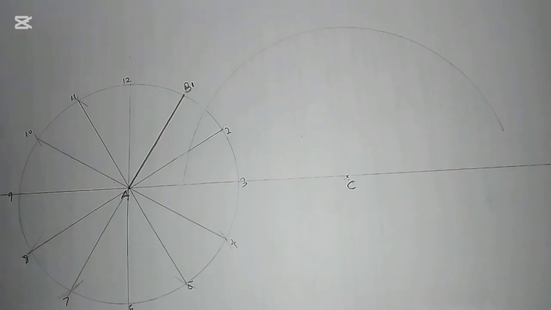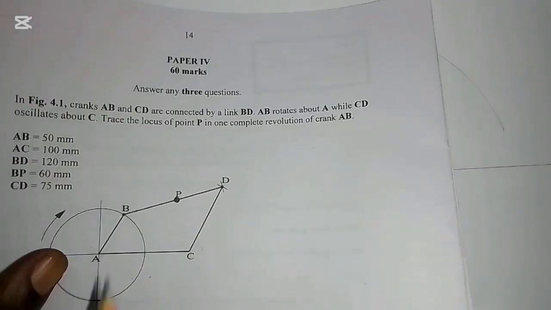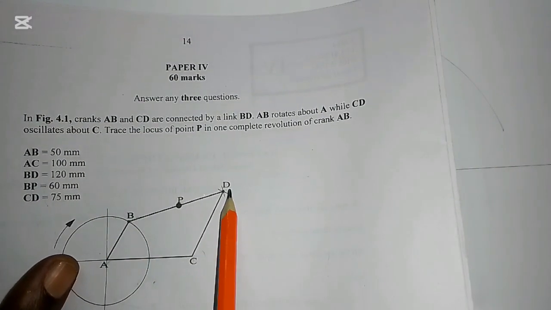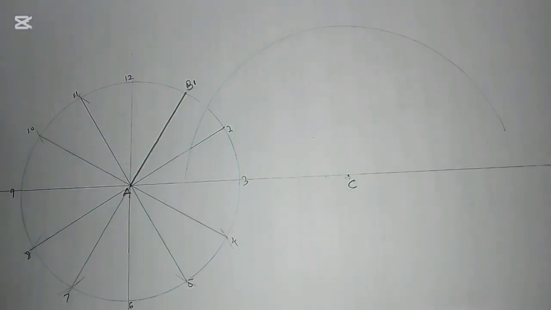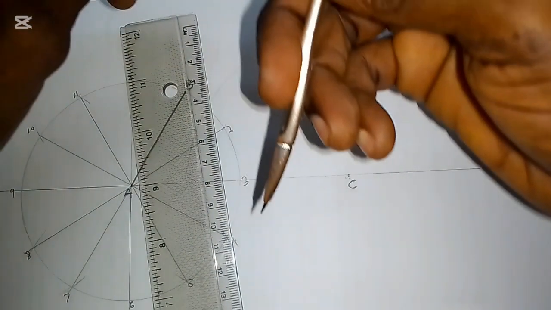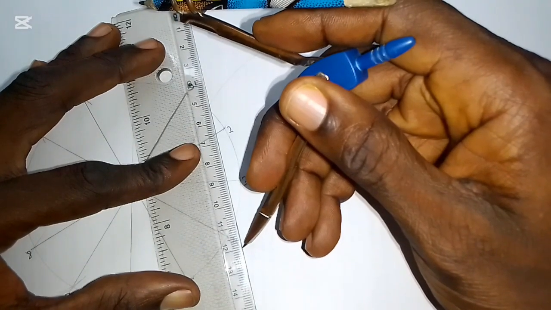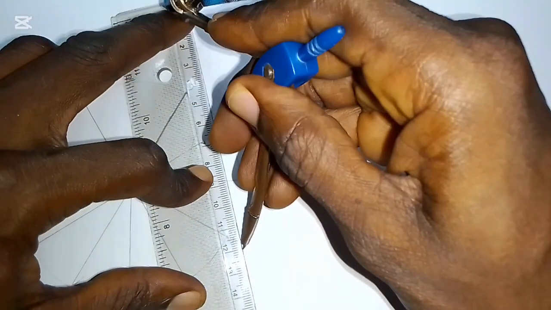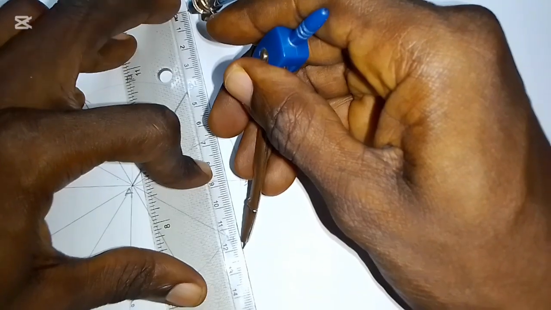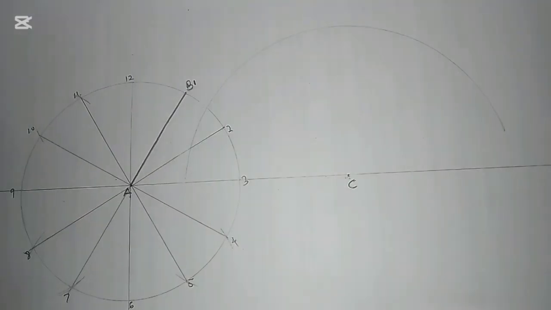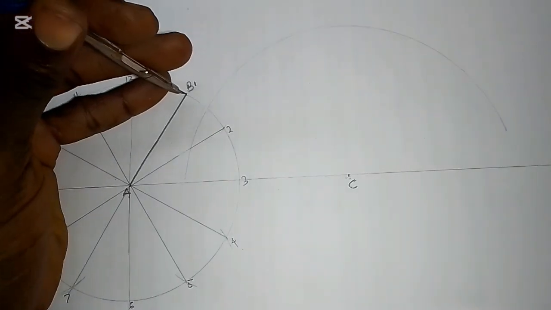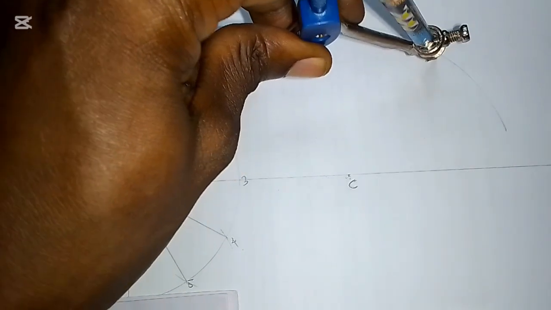The next thing we are going to do is, we are given BD to be 120, as you can see in the question. So I'm going to stretch my compass to 120, which is 12 cm, and place it on B. I want to get D now. D is on this arc here.